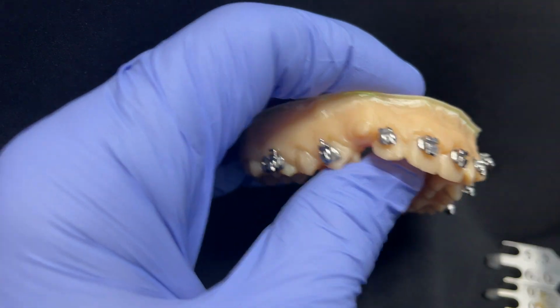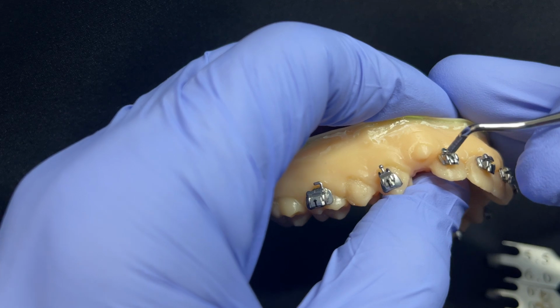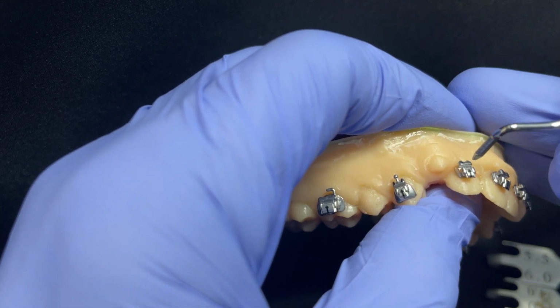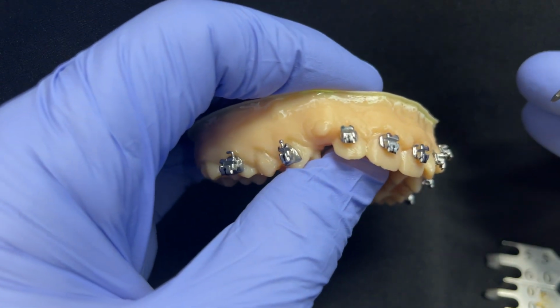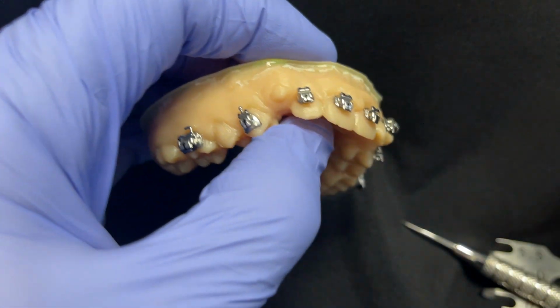And I think we got a little overboard on our tip here on our 2. So we adjusted that just a little bit. There we go. So that's better. And so I'm going to light cure and call it a day for this case.